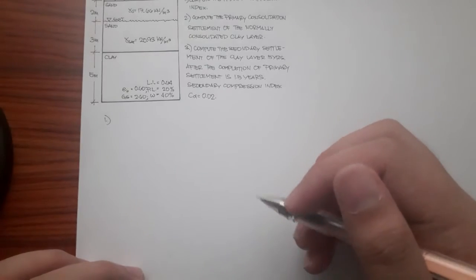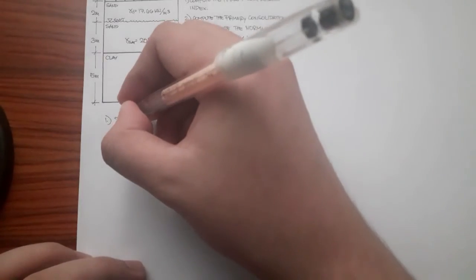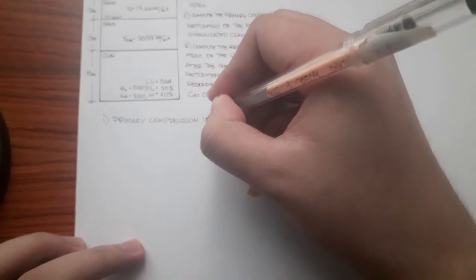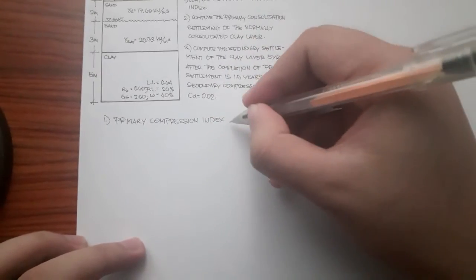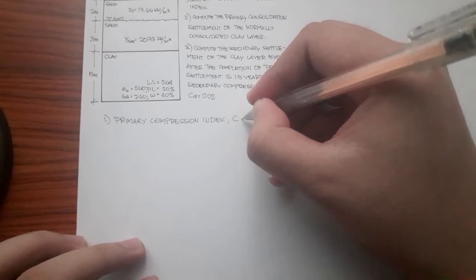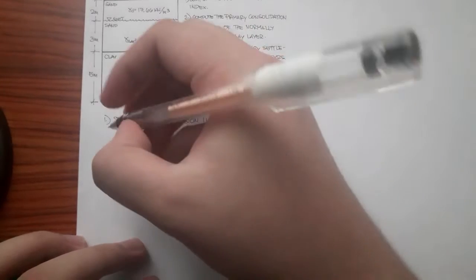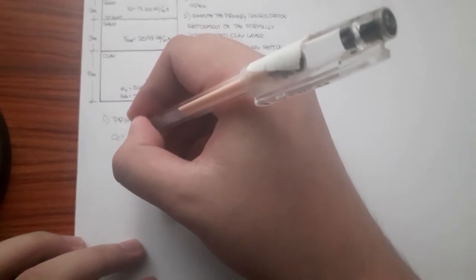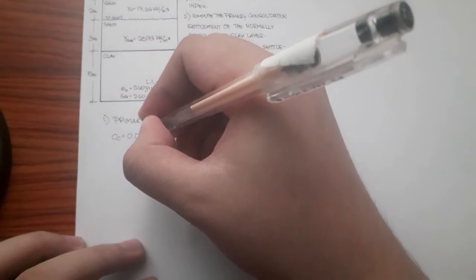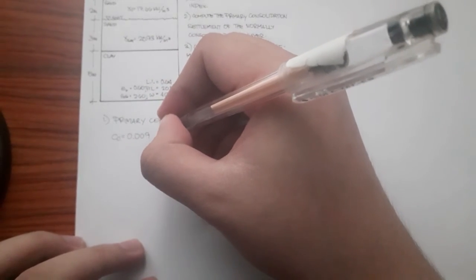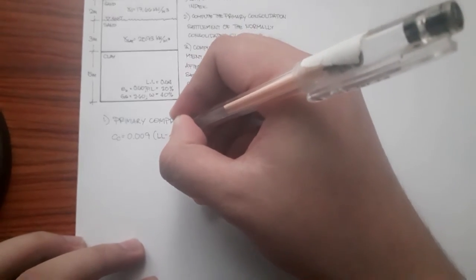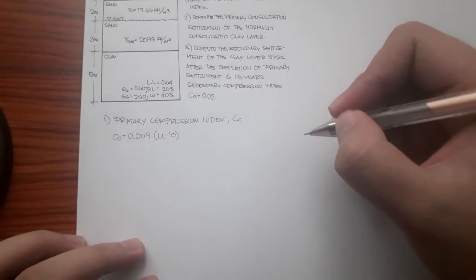First, we need to find the primary compression index, which is denoted as CC. Based on Skempton's equation in 1944, CC is equal to 0.009 times LL minus 10, where LL is our liquid limit.